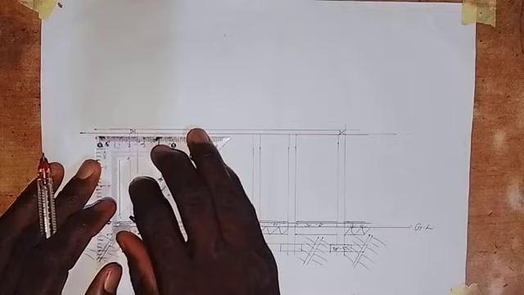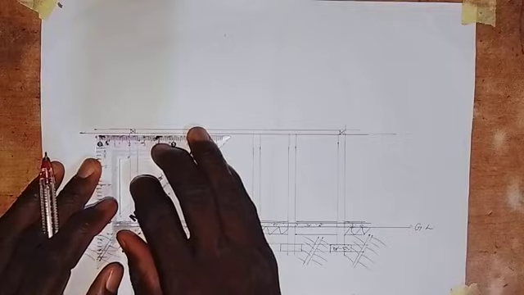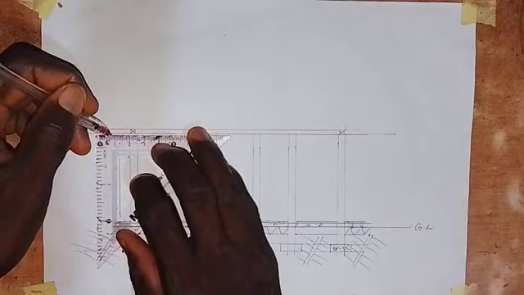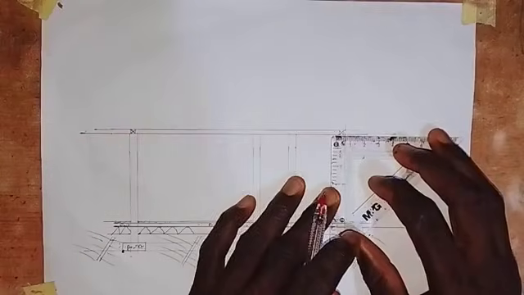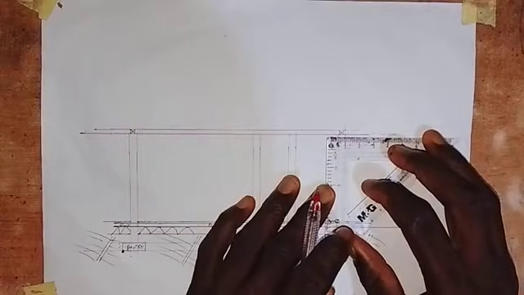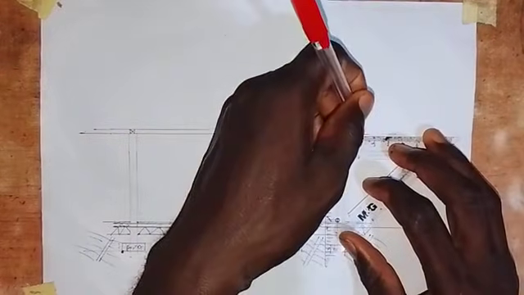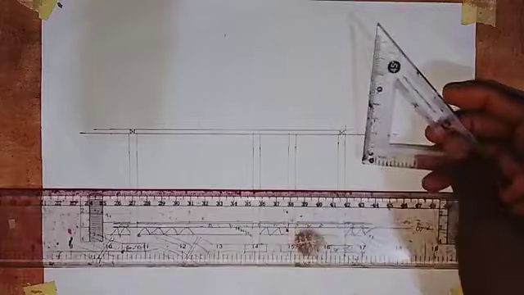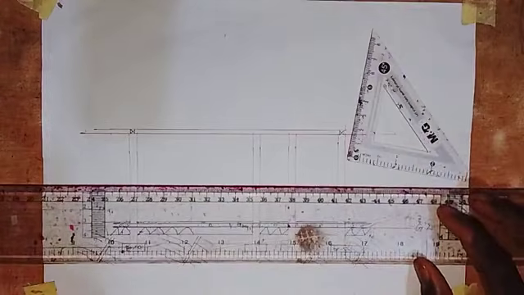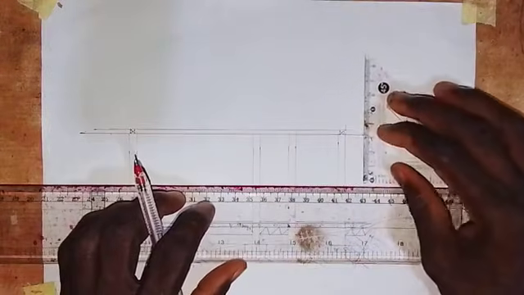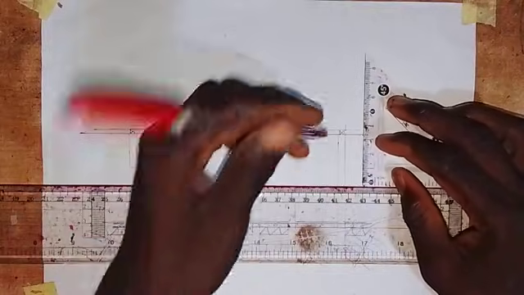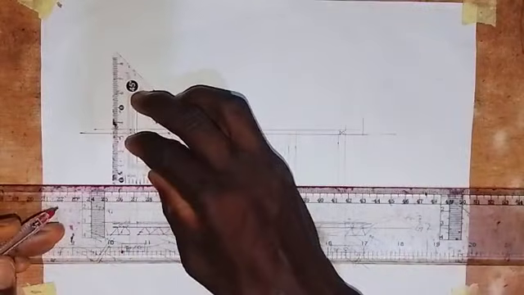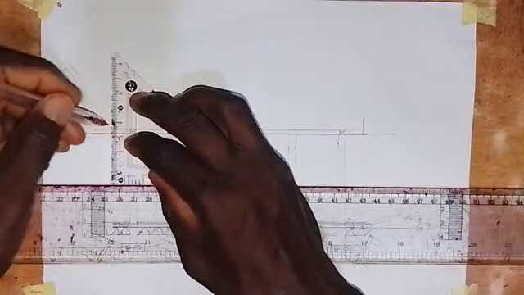So we take 12 millimeters from this line to the left side. This is 12 millimeters, and you come here also. Take 12 millimeters from this point to this side. This is 12 millimeters. So we have this one, and at this point here, we take a vertical line up a little. Okay, and then we have the same thing here, vertical line up.